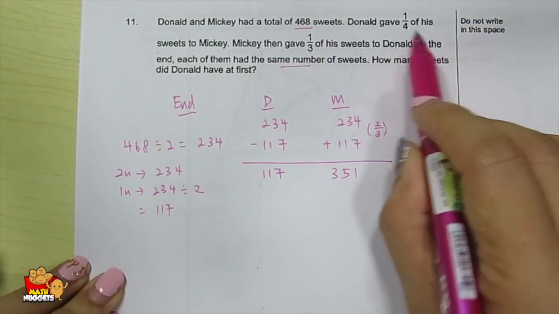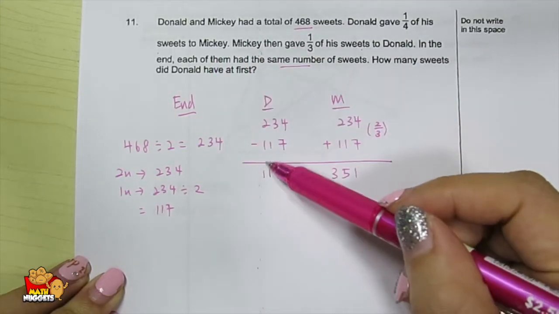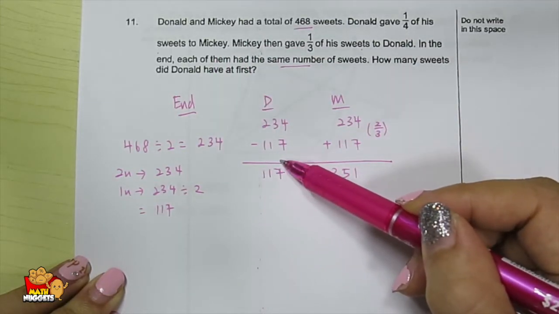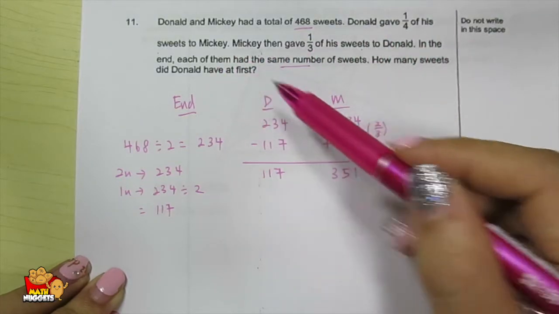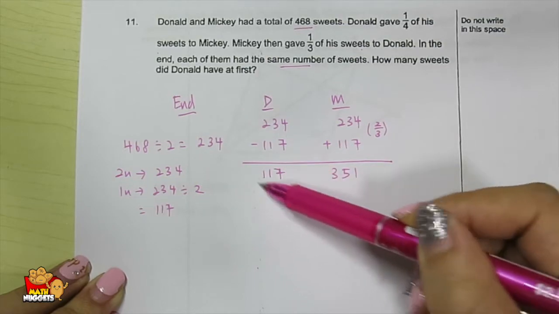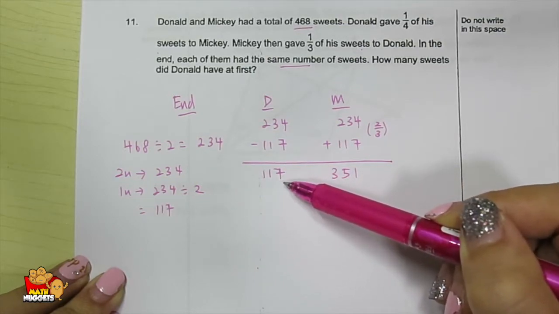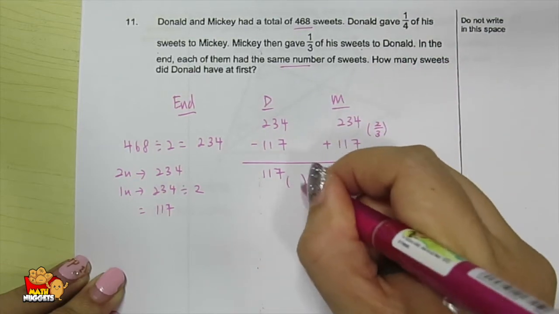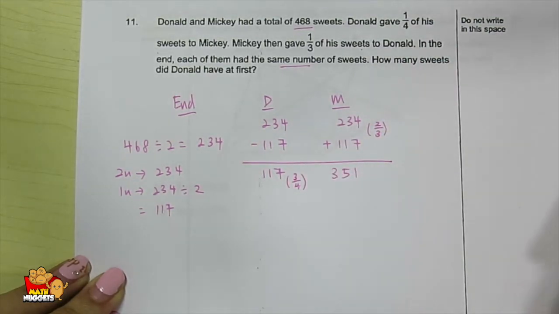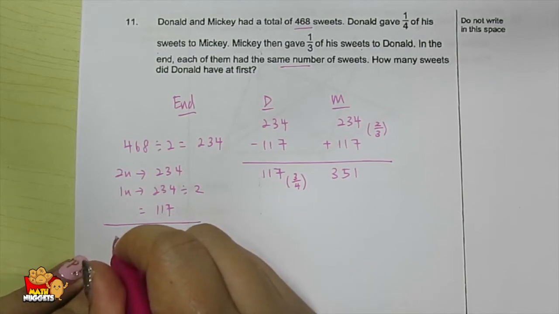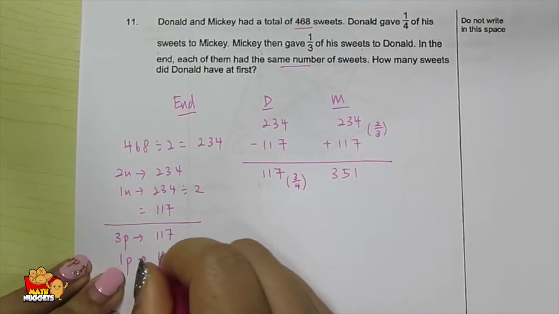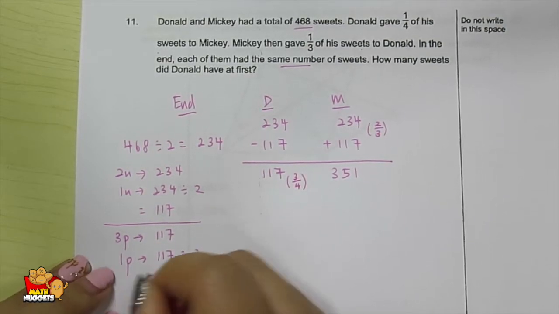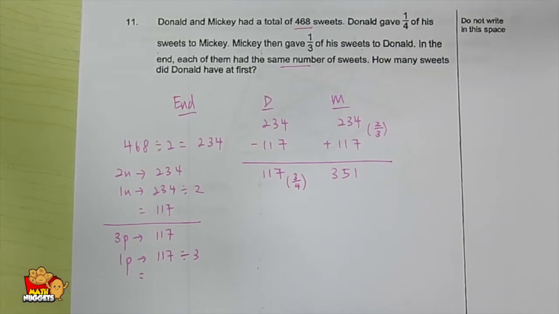Donald gave 1/4 to Mickey. So this is after Donald gave 1/4 to Mickey, meaning this is actually 3/4 of Donald. So if 117 is 3/4 of Donald, 3 parts is 117. So one part will be 117 divided by 3, which is 39.